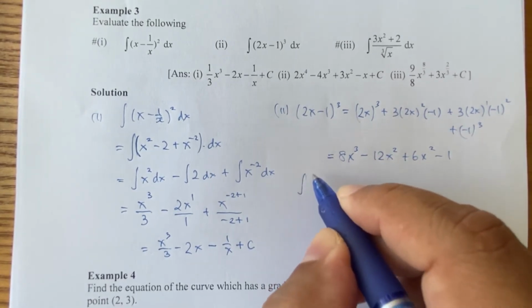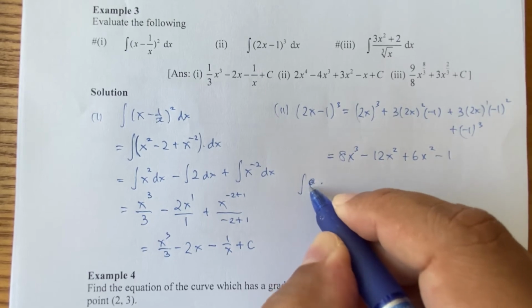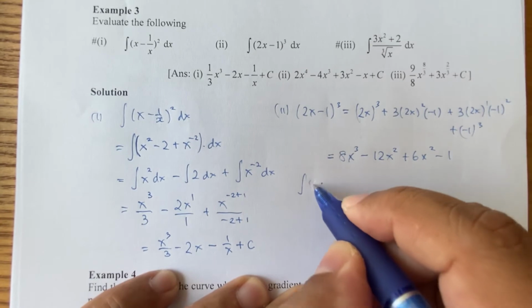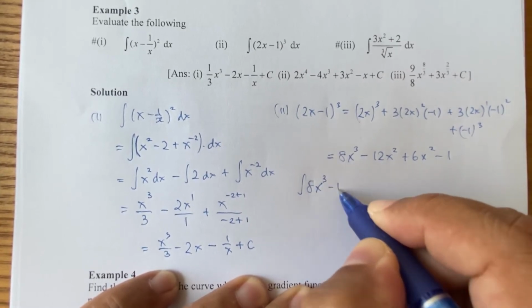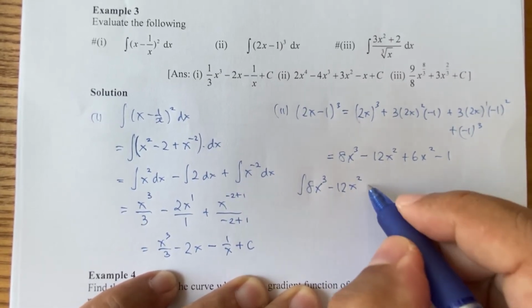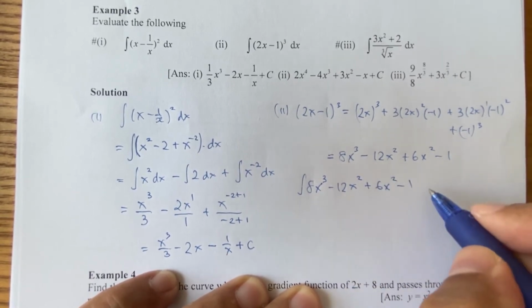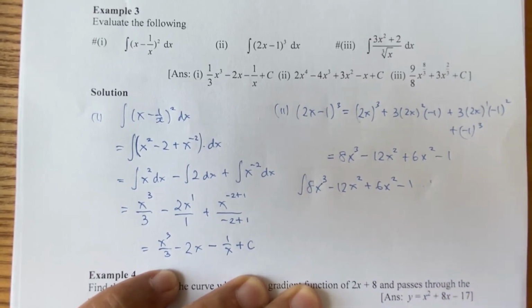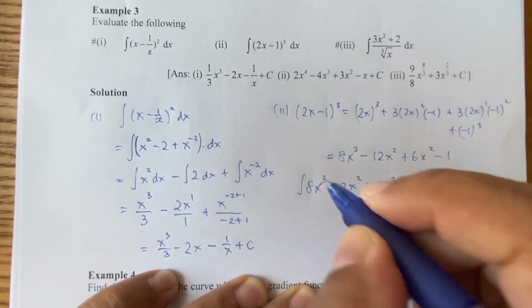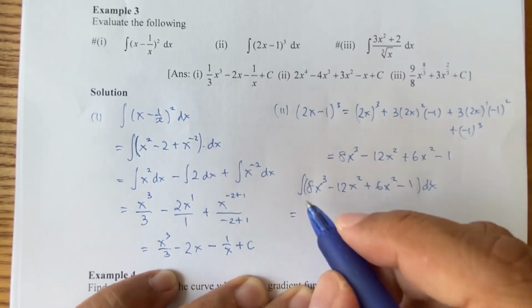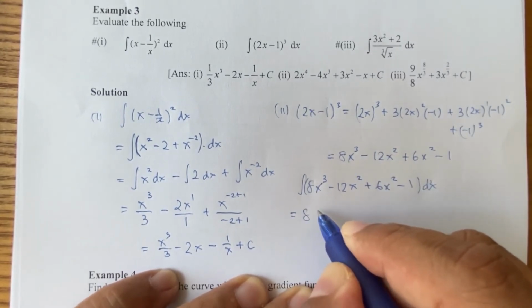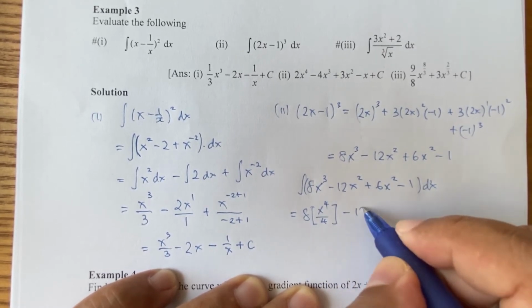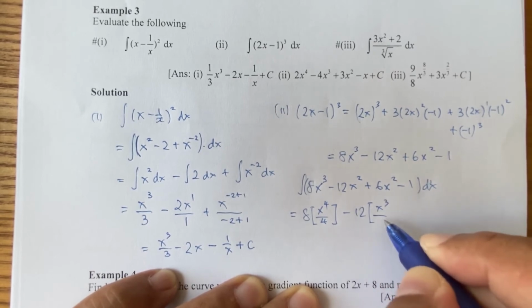So the integration will be the integration of this: 8x cubed minus 12x squared plus 6x minus 1, dx. Remember this, so 8, I can just write 8. It's going to be x to the power 4 over 4, and minus 12 times x to the power 3 over 3.